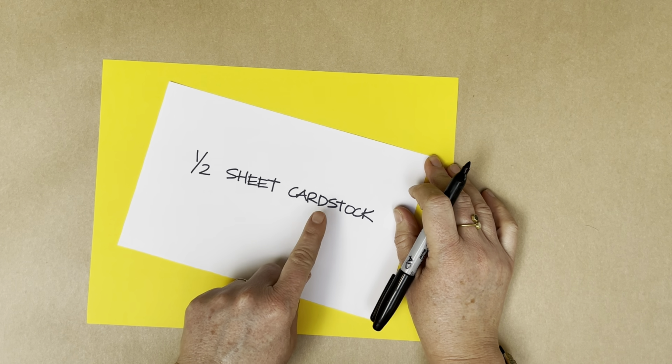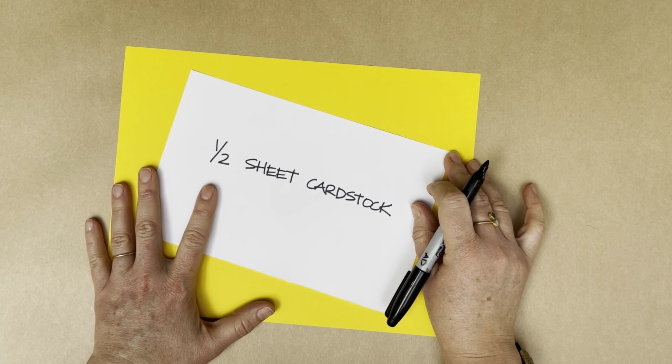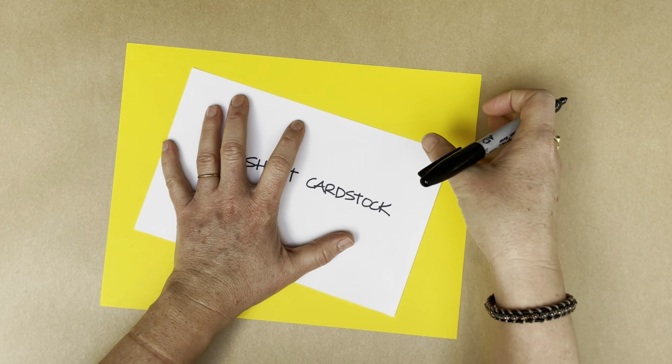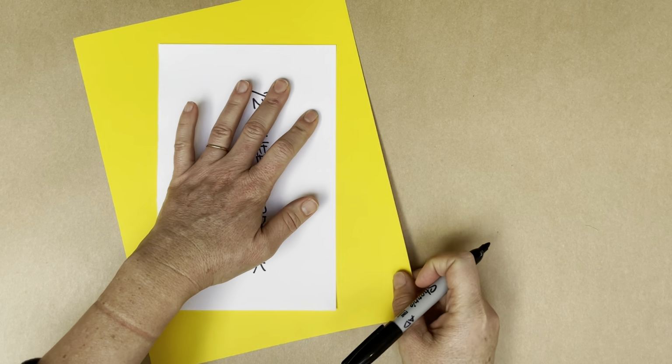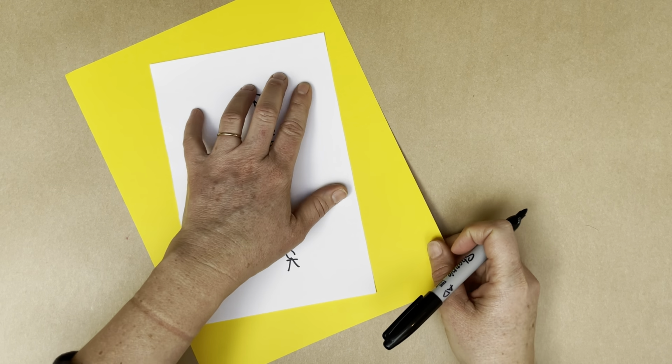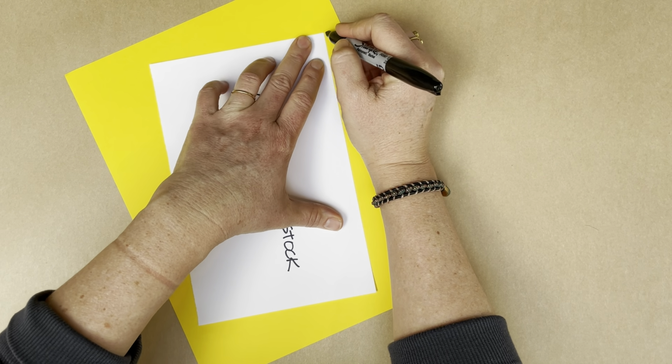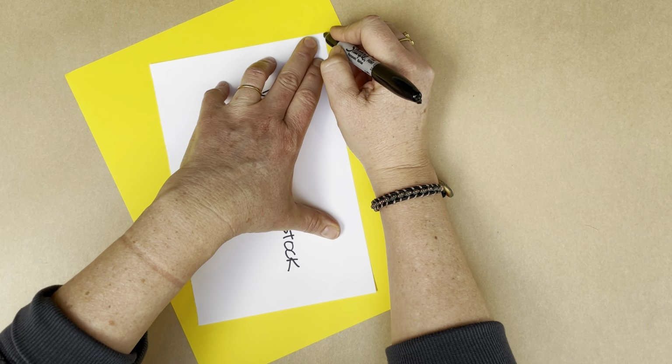But that's why I suggest cardstock and not just using regular printer paper, because it will be a little bit more firm. You could even use a piece of cardboard. That would be nice and firm as well. So let's trace around this.